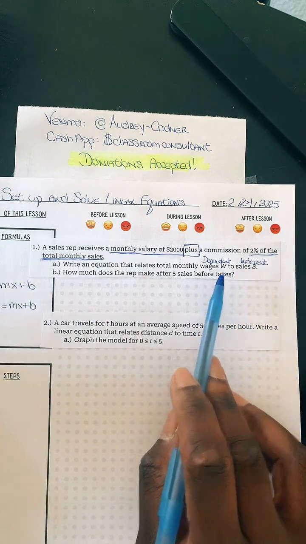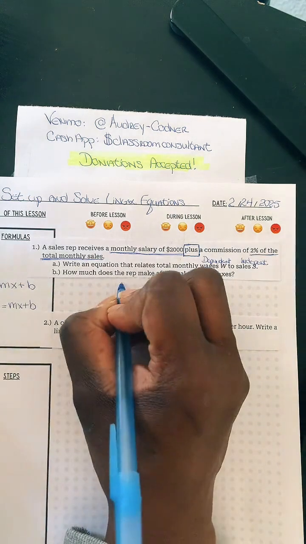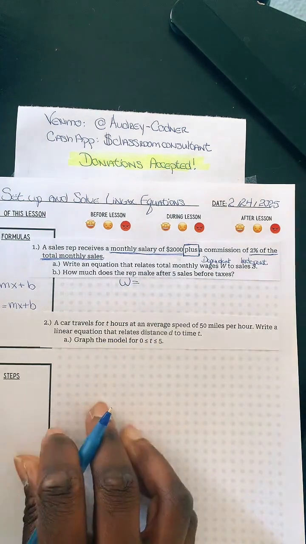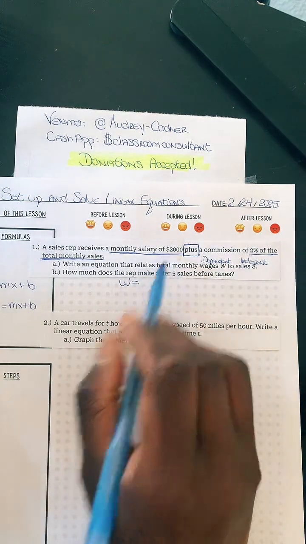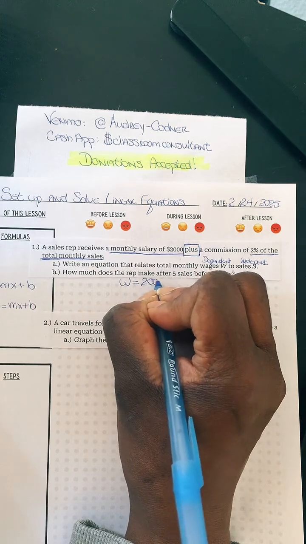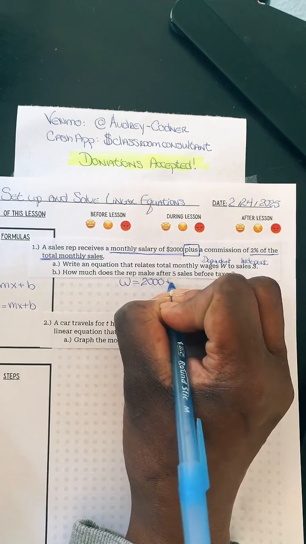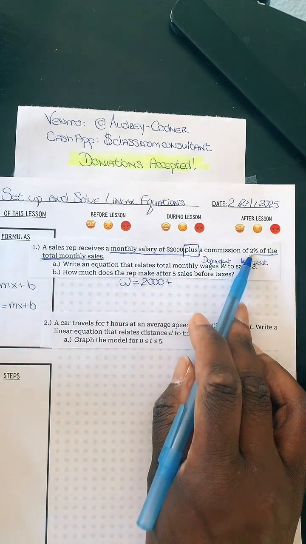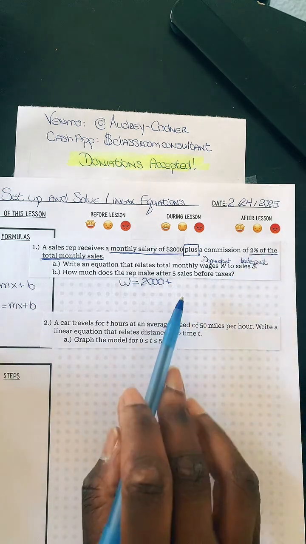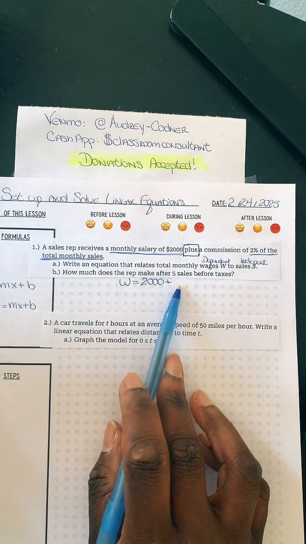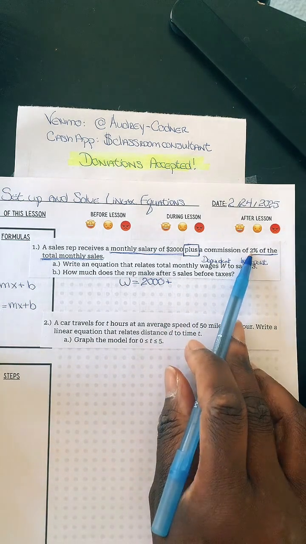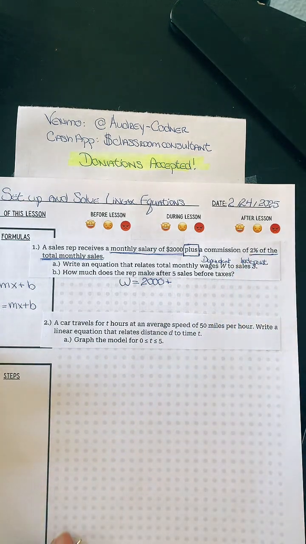So if I want to set it up as an equation, it's going to be W equals the monthly salary, which is $2,000, plus my 2%. How do I make 2% as a decimal? Because I don't want to have the percent sign in my equation. How do I make 2% into a decimal?